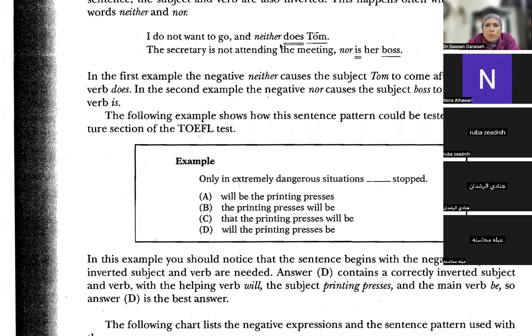So in the first example, this one, the negative neither causes the subject Tom to come after the helping verb does. شايفينها? Neither causes the subject, سببت إنه subject Tom هاي to come after the helping verb. In the second example, في هذا المثال, the secretary is not attending, etc. The negative nor, هاي الكلمة nor اللي هي معناها ولا, causes the subject, اللي هي boss هاي, to come after the verb is, وليس قبلها, right? هي subject على فكرة لا هاي clause, right?